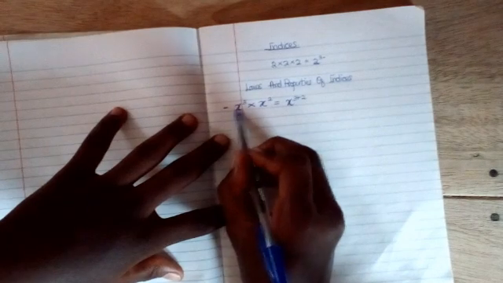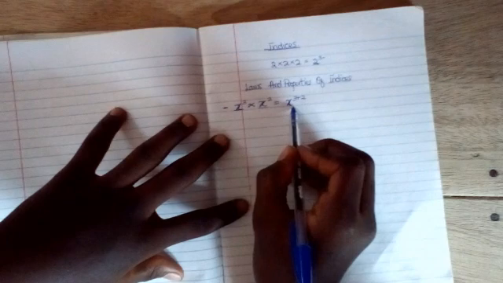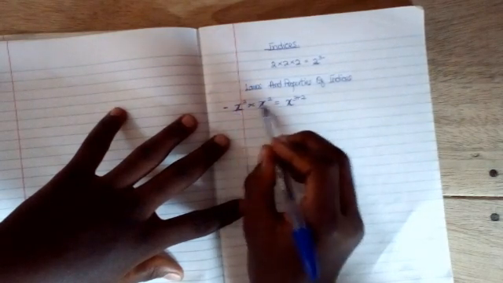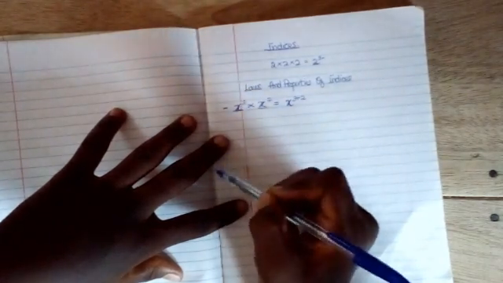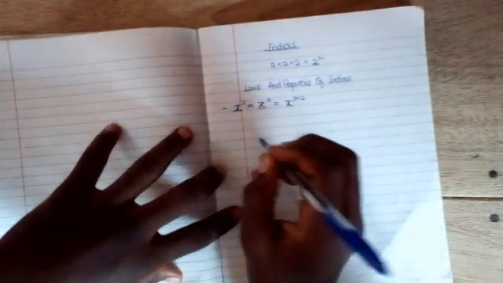Please take note that these bases must be the same before it works, because it does not work for different bases. You have to make these bases the same before you add the exponents. Then let's quickly move on to the next one, which is the division law.